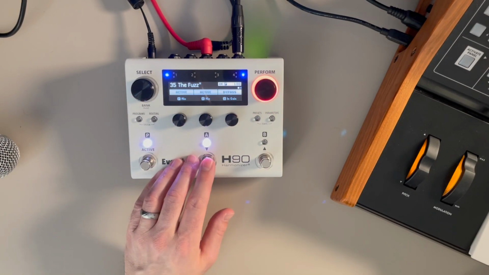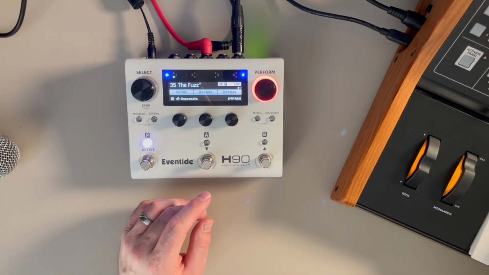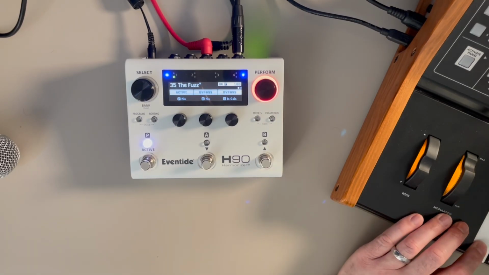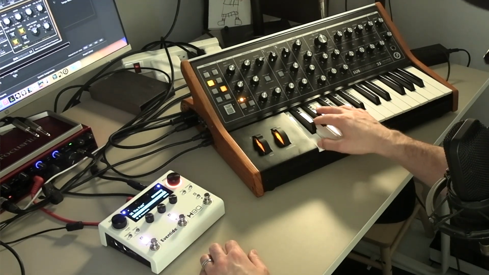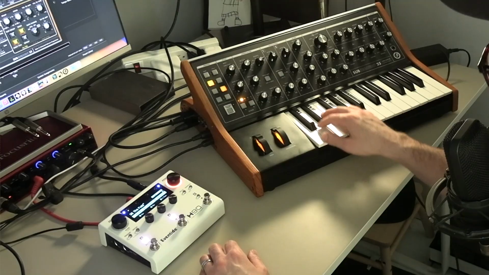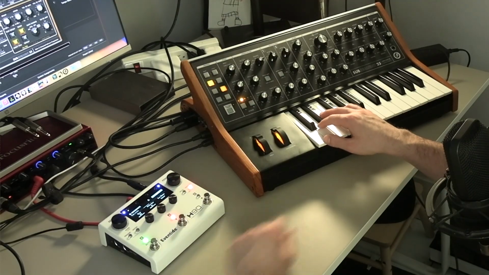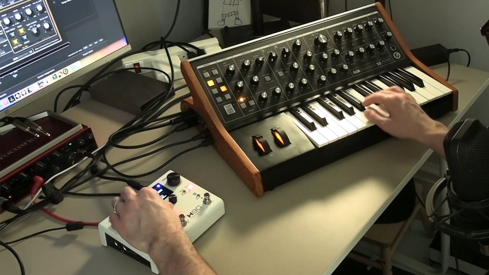Remember what it sounds like before. Right? You cannot make this sound with the synth alone. Sculpt it a little.